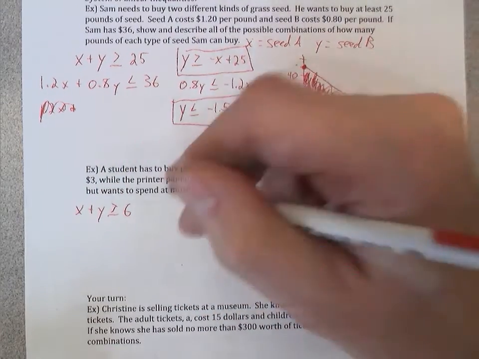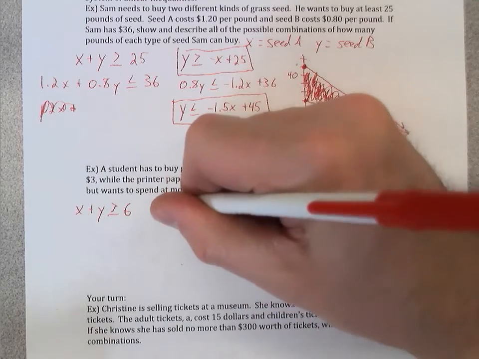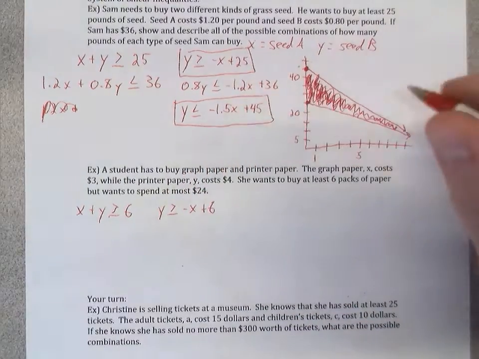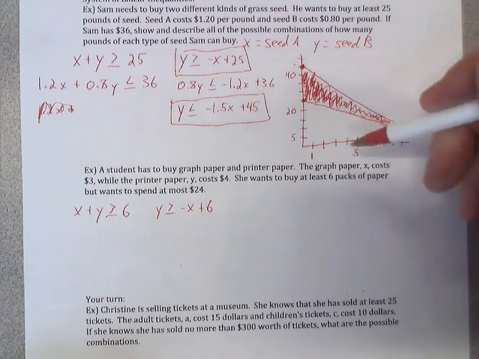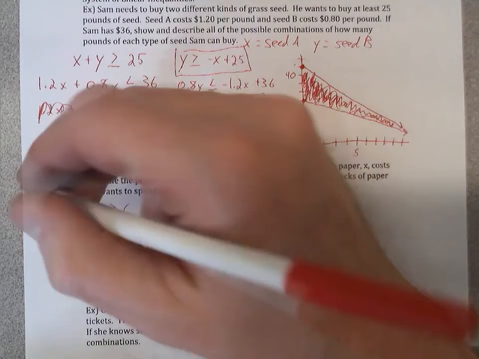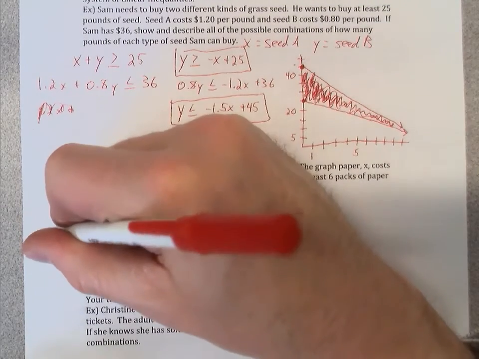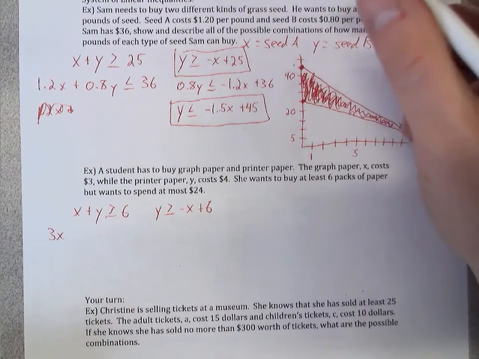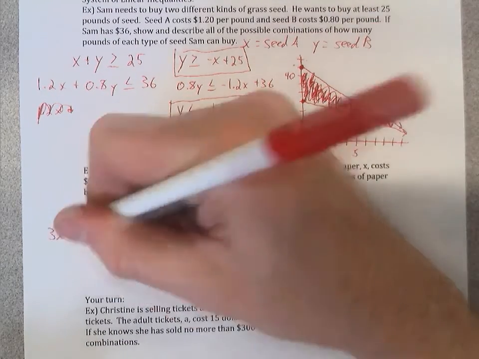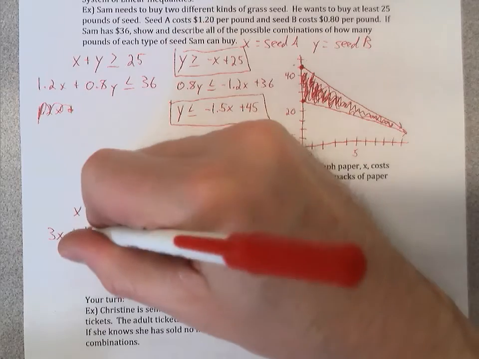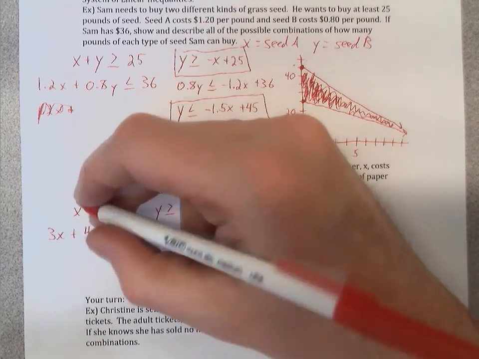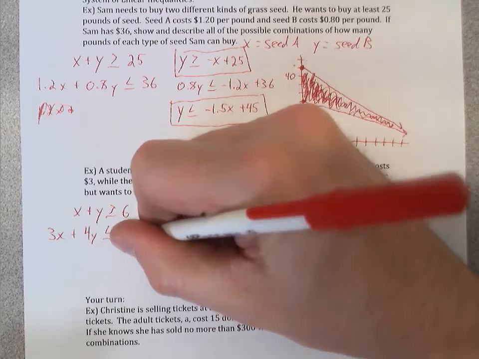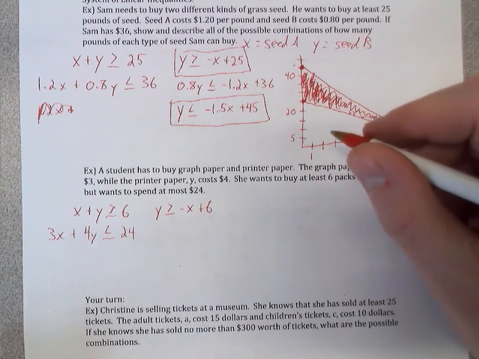Let's put that in terms of y. So y needs to be greater than or equal to negative x plus 6. And then the other thing we know is that the graph paper costs $3, so 3x, plus the printer paper, which is $4, 4y, needs to be less than or equal to $24 because she doesn't want to spend more than $24.